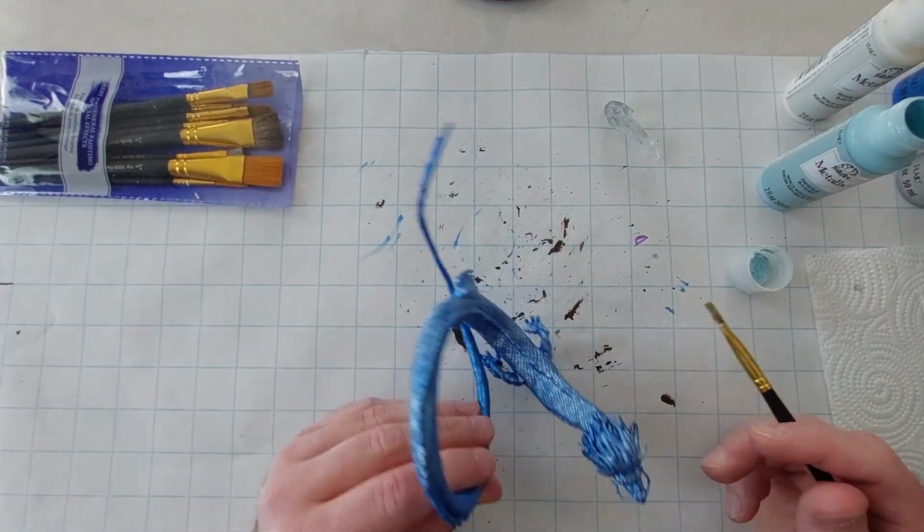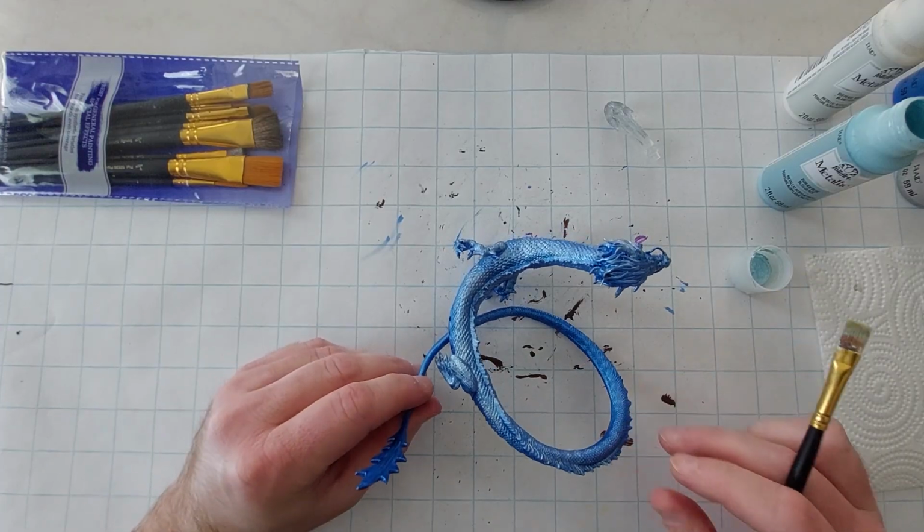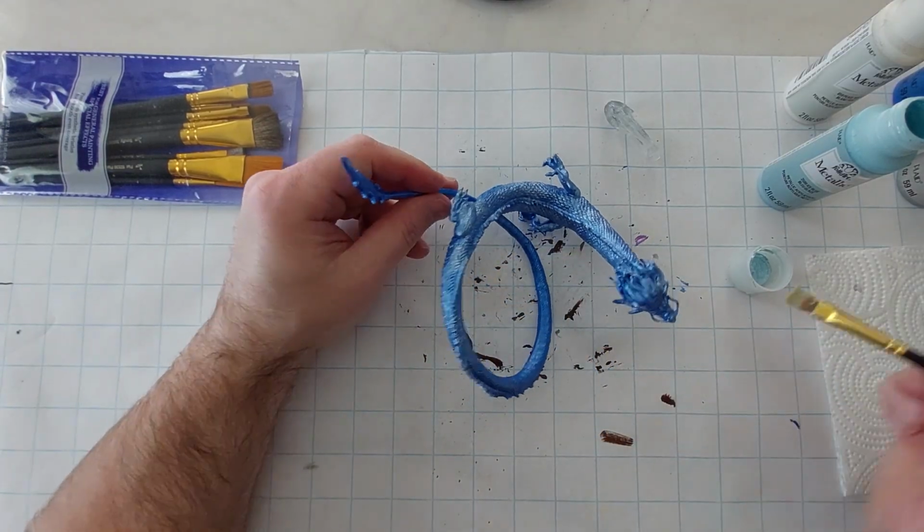All right, now comes the tricky part, because I'm back on the tail here and I'm running out of places to hold on to this thing.